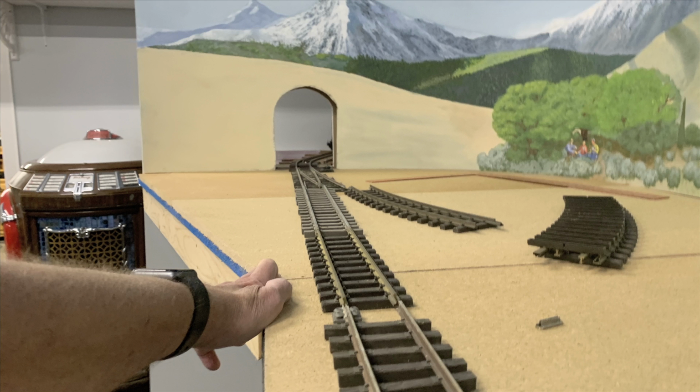If some clever individual out there who has a laser cutter of a good size, or a CNC router or whatever, that'd be a great product to have, would be templates to use instead of using pieces of track section like this.